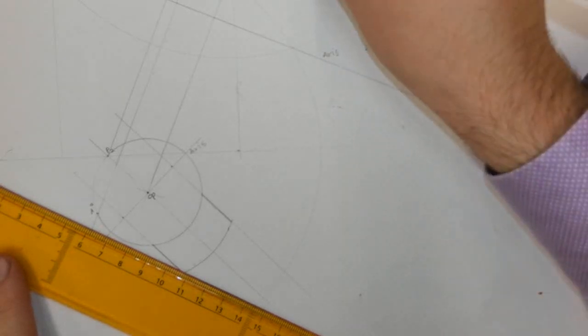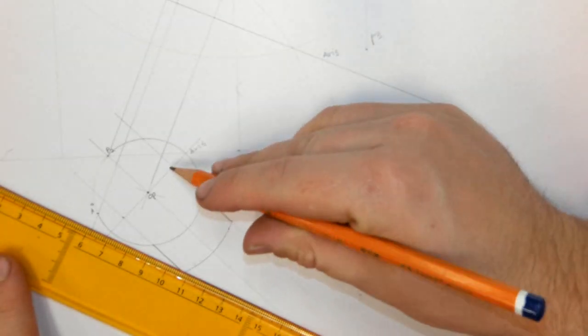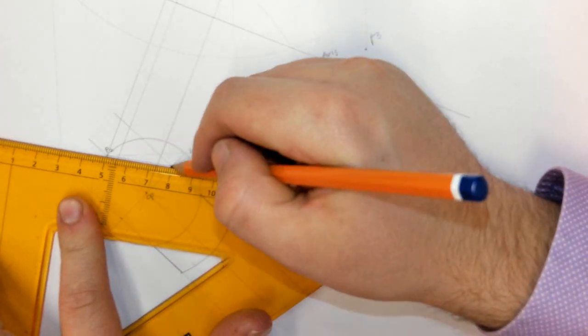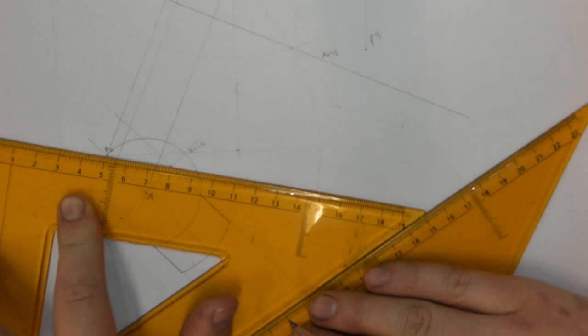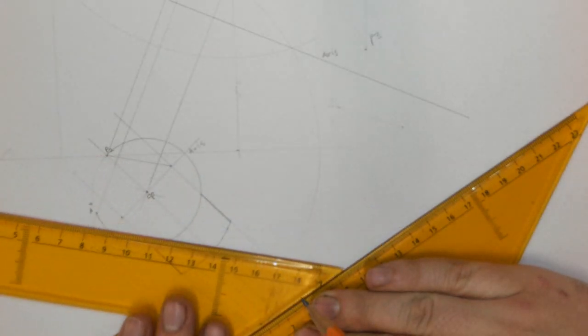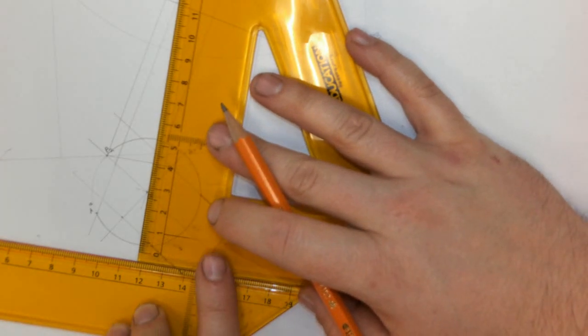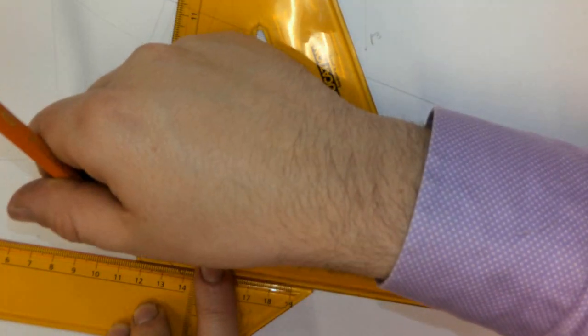Now, P2 is going to join to here. All right, so I'm going to join P2 to there, and I'm going to maintain the properties of the question. All right, so there's a right angle passing through here.